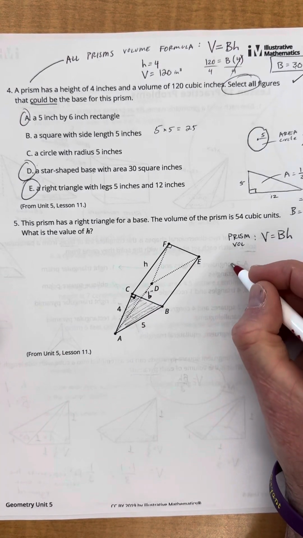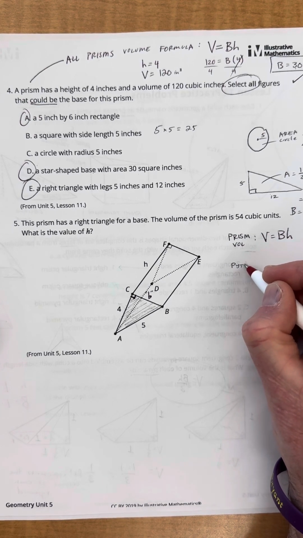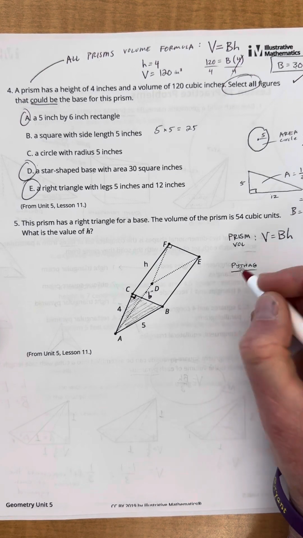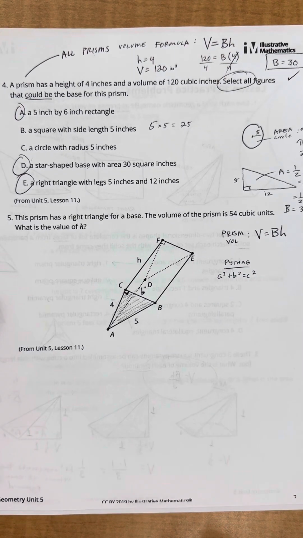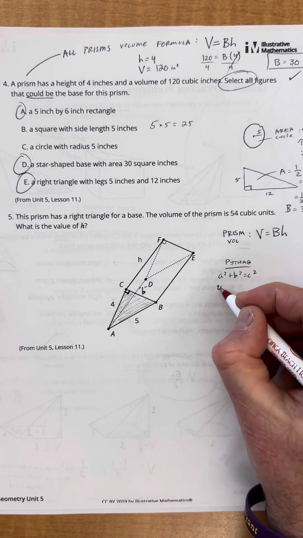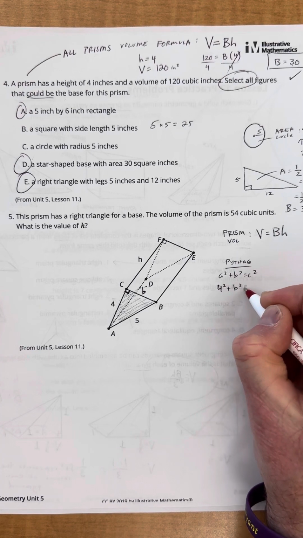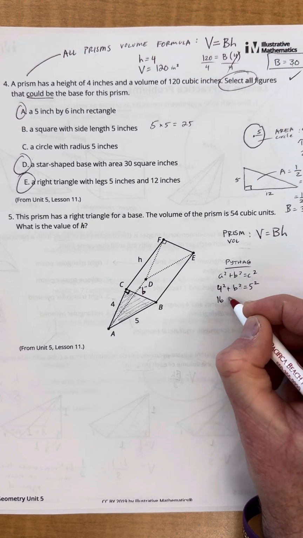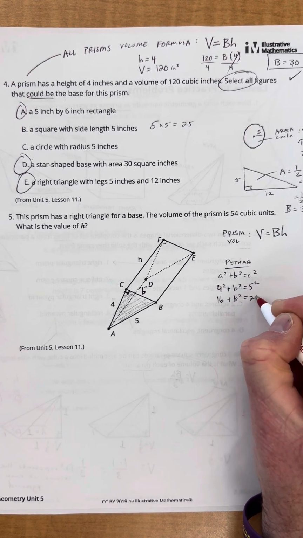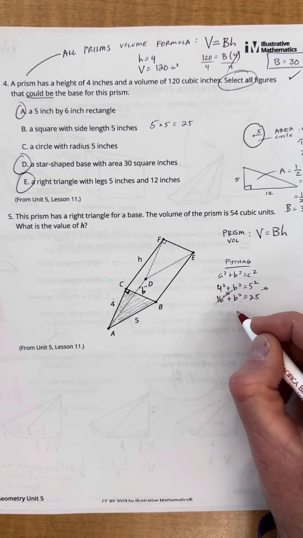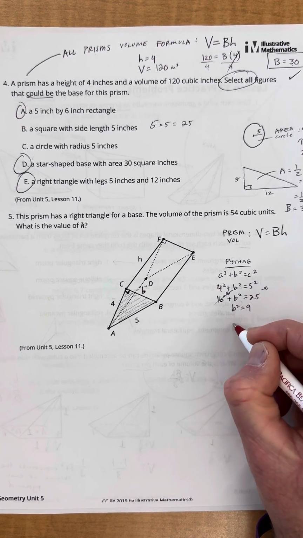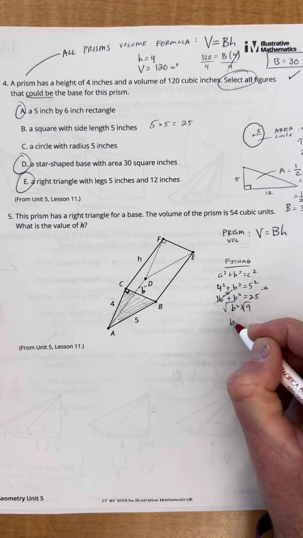So then you just use Pythag, which is a squared plus b squared equals c squared, right? So you say 4 squared plus b squared equals 5 squared. 16 plus b squared equals 25. Subtract 16, subtract 16, these cancel out. B squared equals 9. Take the square root of both sides. B equals 3.